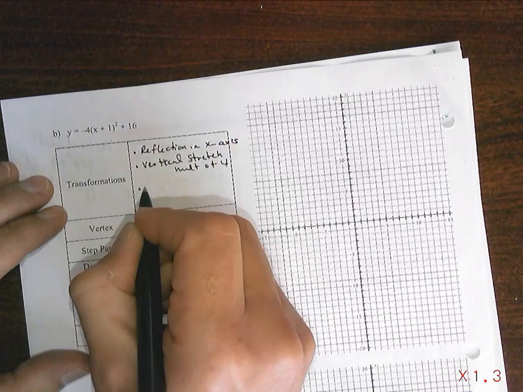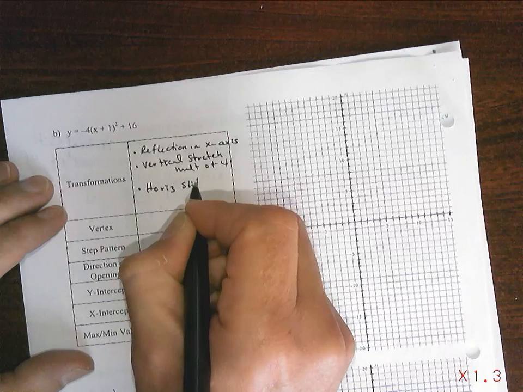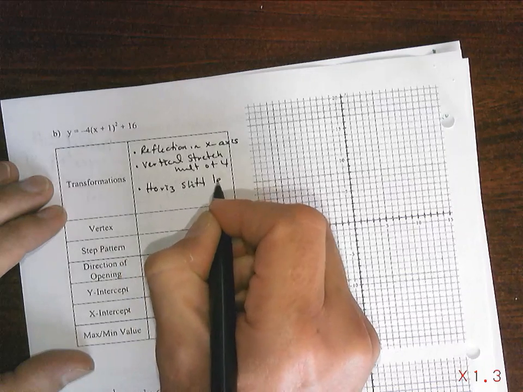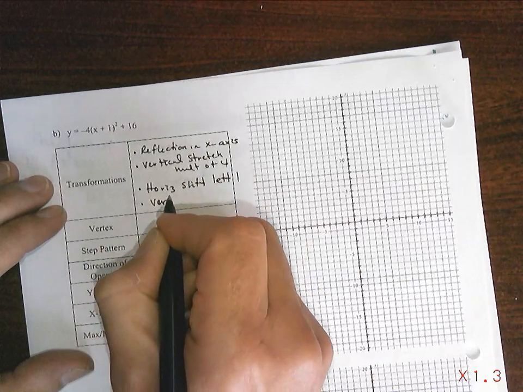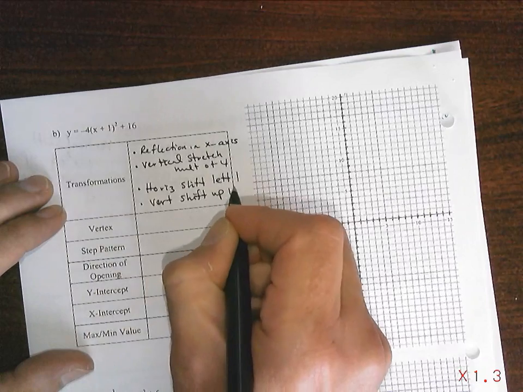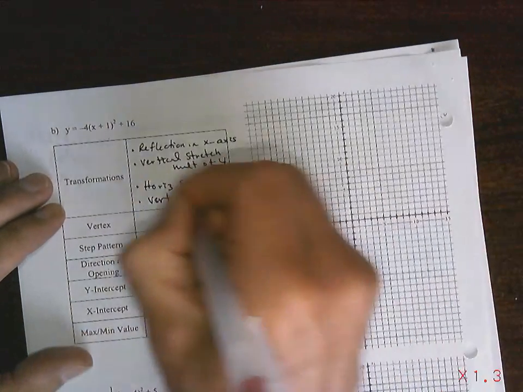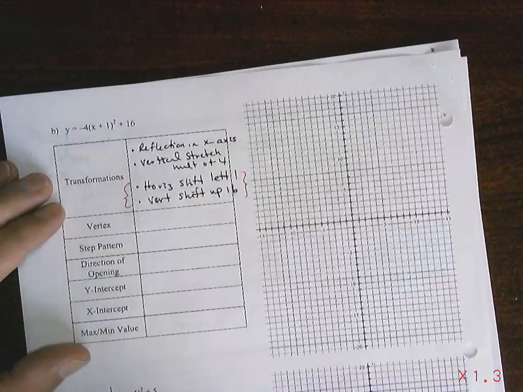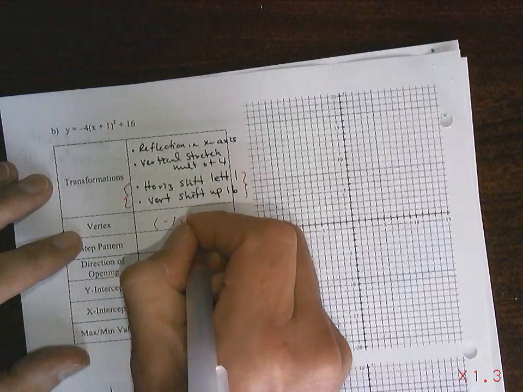You have a horizontal shift left 1, and you have a vertical shift up 16. Vertex comes from these two, if we haven't noticed by now. Comes from your horizontals and your vertical shifts. So it's going to be -1, 16.